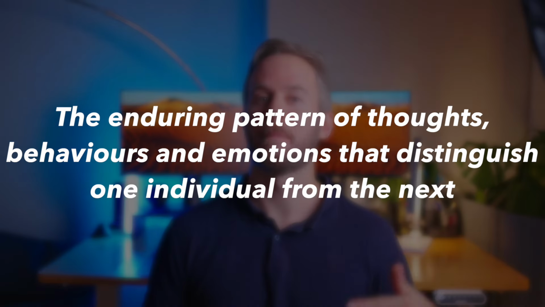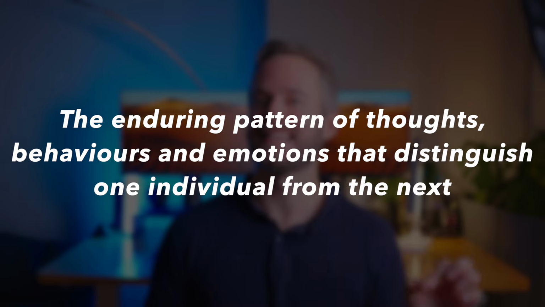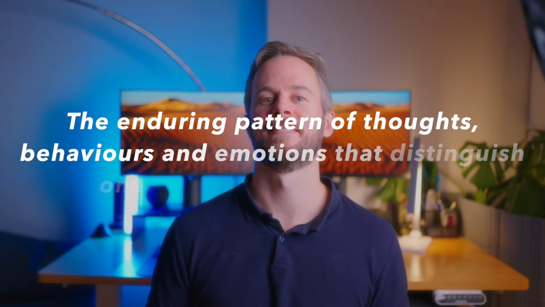So one of the main definitions of personality is the enduring patterns of thoughts, behaviors, and emotions that distinguish one individual from the next. So far, nothing that I've said is particularly groundbreaking. However, there is a slightly different way of looking at personality that I particularly like that also helps give you a more empathetic viewpoint towards everyone else.